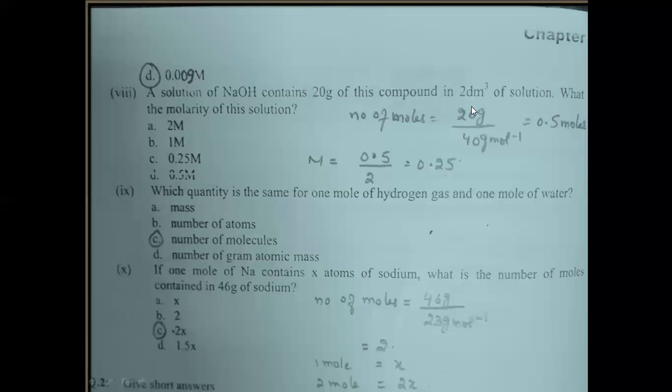Okay. First, find out the number of moles. Grams given are 20 grams and molar mass of sodium hydroxide is 40. It will give 0.5 moles, and by putting into the formula, molarity is equal to number of moles over volume in decimeter cube. Number of moles is 0.5 and volume is 2 decimeter cube. So the answer is 0.25 molar. C is the correct option. I forgot to encircle it, but C is the correct option.